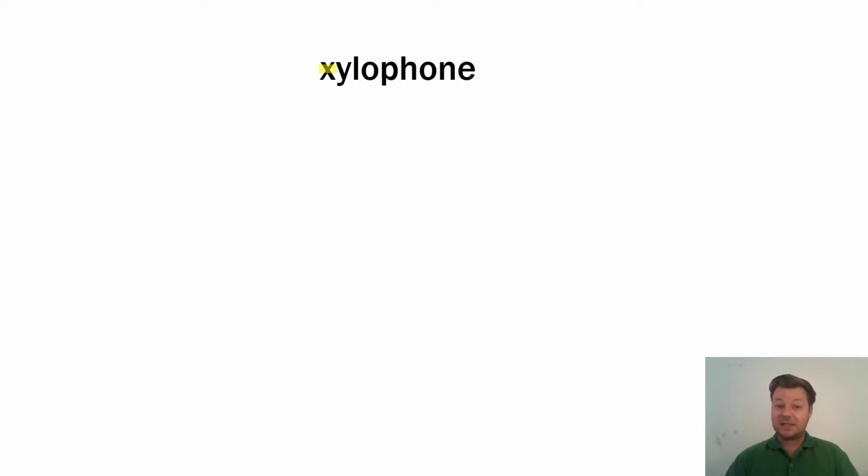But in this case, P1, listen to this word. Xylophone. Xylophone. It sounds more like zzz. Yes? So I want us to be careful when we pronounce this word. Xylophone. Do you want to try and say xylophone? 1, 2, 3.